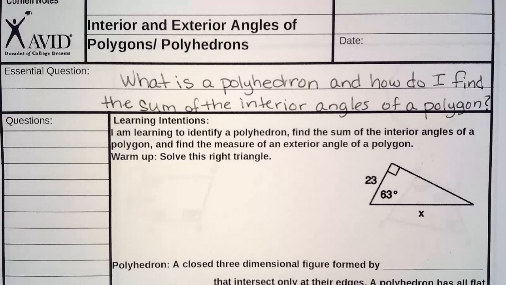You have a right triangle. Can you solve that right triangle? Pause the video and see if you can do it on your own. Well, I do hope you tried.